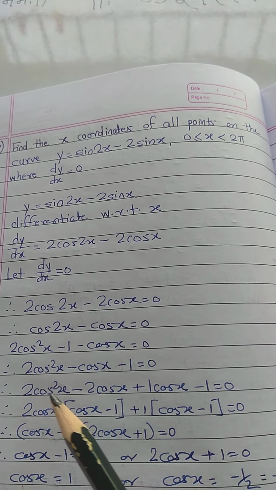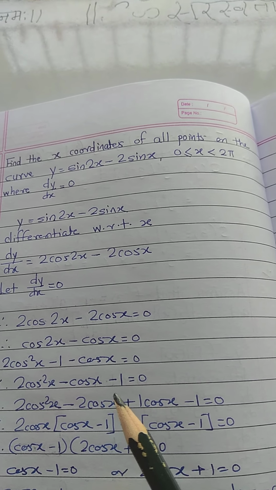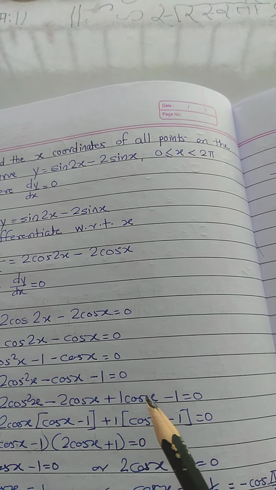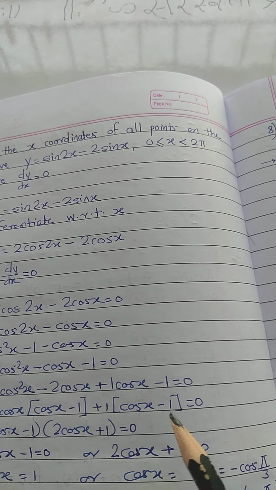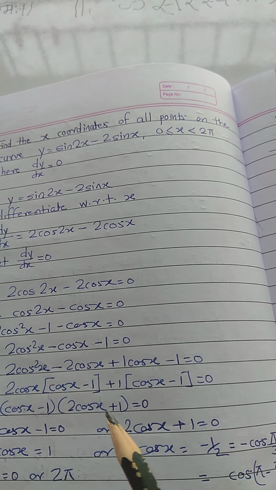Okay, now 2 cos x common. What remains here is cos x. Here it is 1. We will take 1 outside the bracket. What remains is cos x minus 1. Now cos x minus 1 is common. What remains here is 2 cos x plus 1.